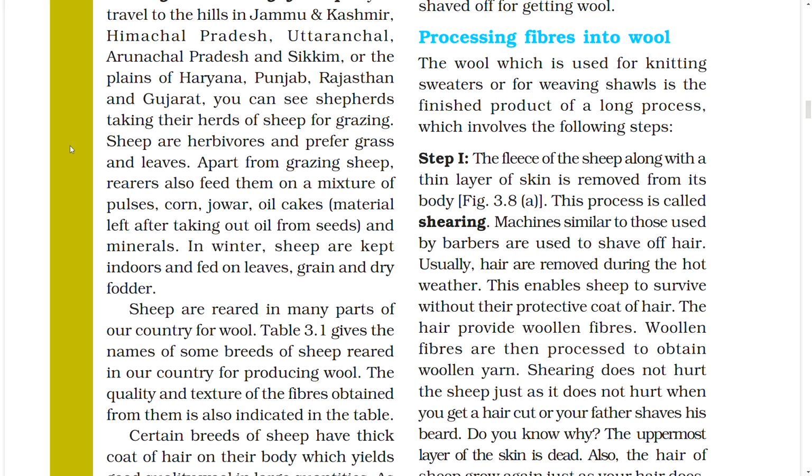Machines similar to those used by barbers are used to shave off hair. Usually, hair is removed during the hot weather. This enables sheep to survive without their protective coat of hair. The hair provides woolen fibers. Woolen fibers are then processed to obtain woolen yarn.